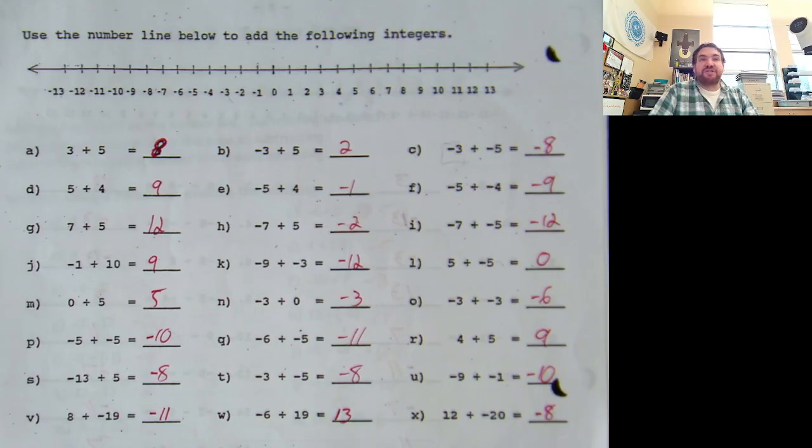Okay, any other comments, questions, concerns about this? A through X, Y, Z, 24 questions. And it is my hope that you're not just copying down answers, but that you've done them.